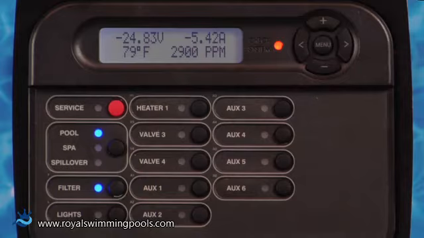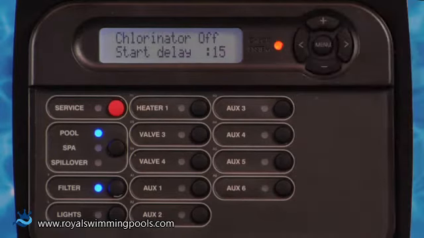If the chlorinator is enabled, cell voltage, cell amperage, cell temperature, and instant salt level will be displayed. Press the plus or minus button to switch the cell polarity. The system will take 15 seconds to switch polarity.